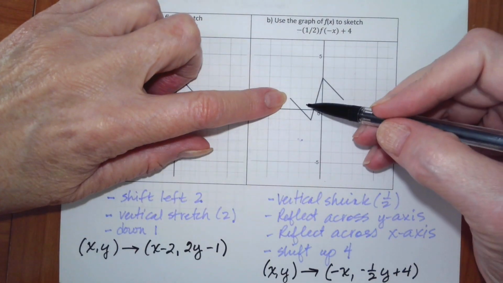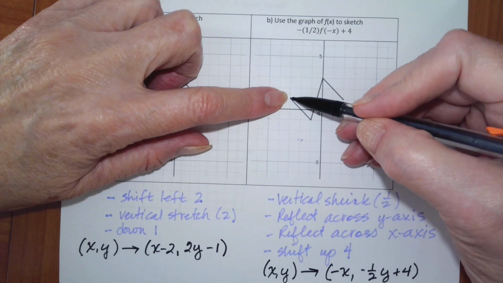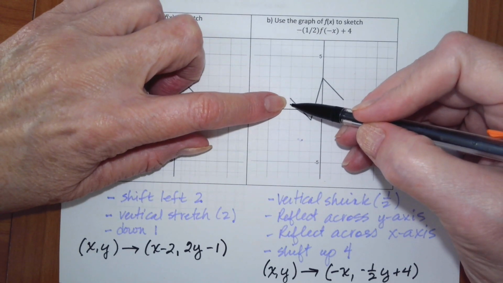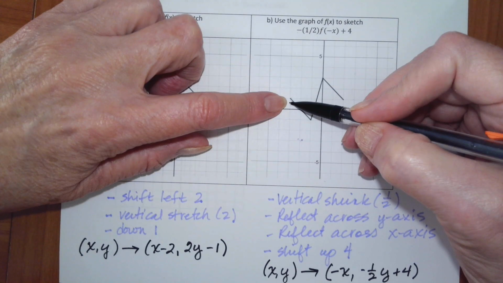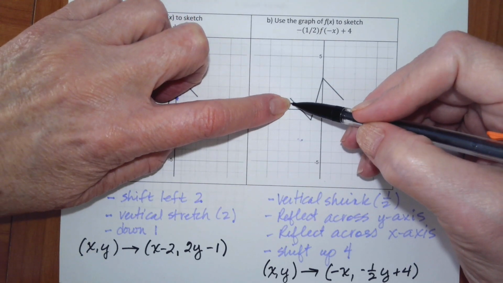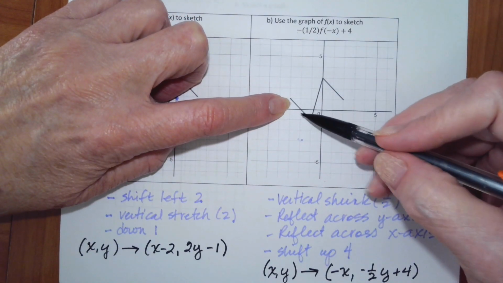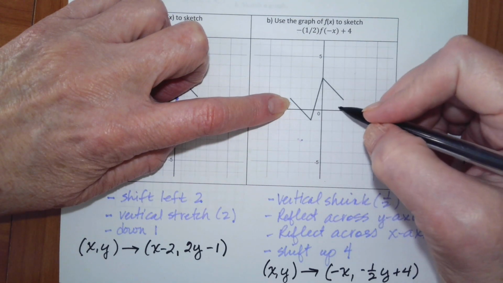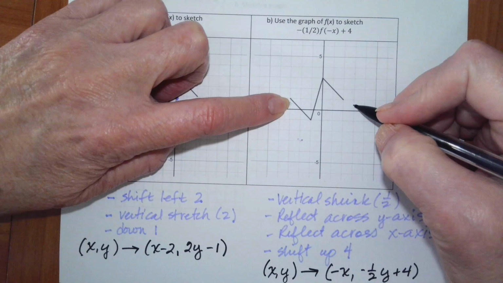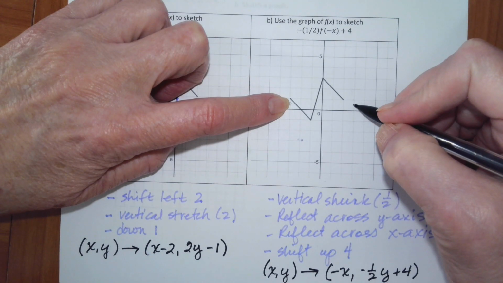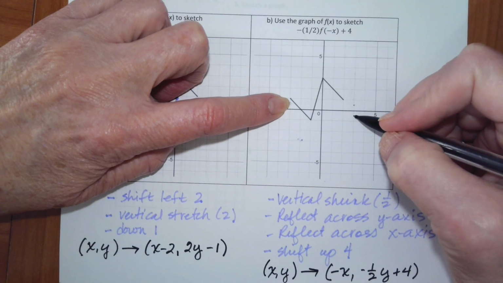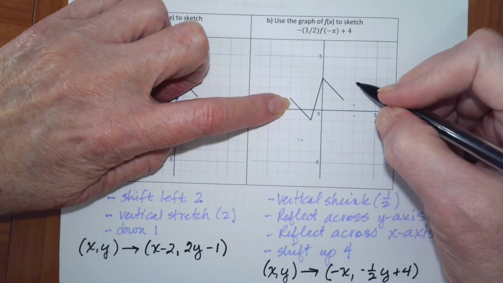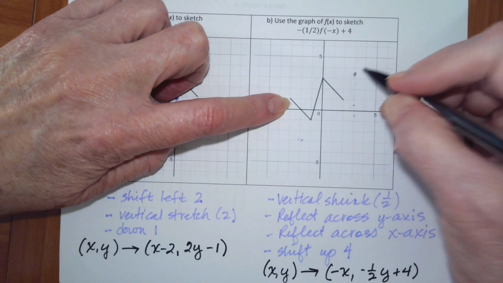Okay, so I'm going to take this point. A vertical shrink means I'm going to cut it in half. Then I'm going to reflect it across the y-axis, which means it goes from -3 to +3. Reflect it across the x-axis, so the positive 1/2 becomes negative 1/2, and then shift it up 1, 2, 3, 4.